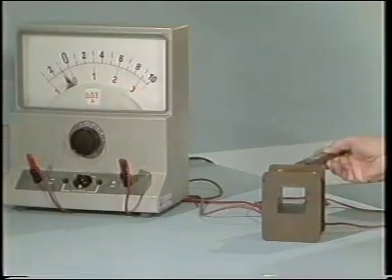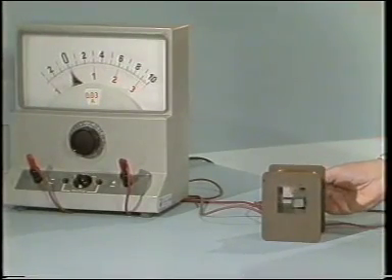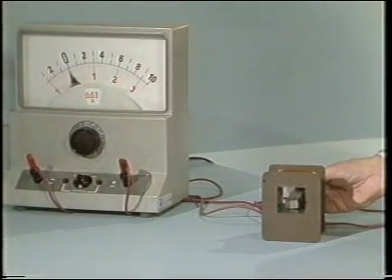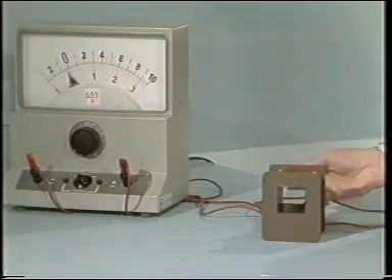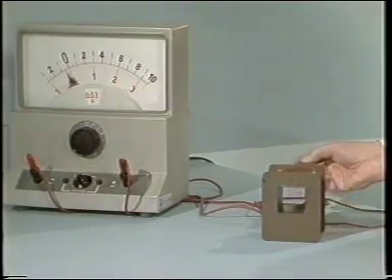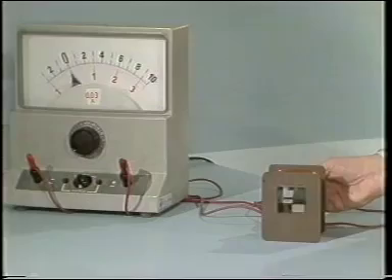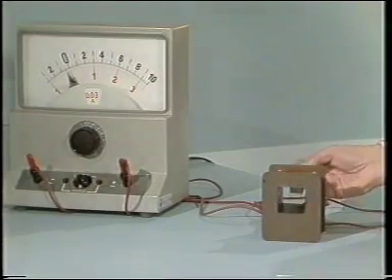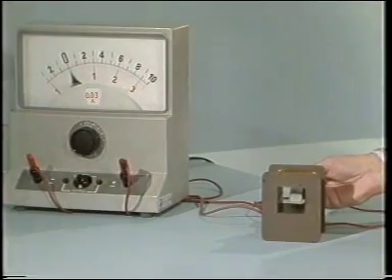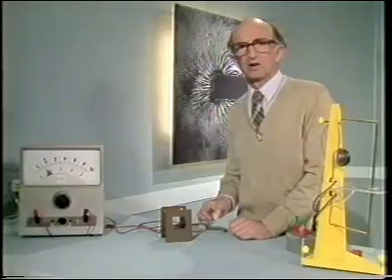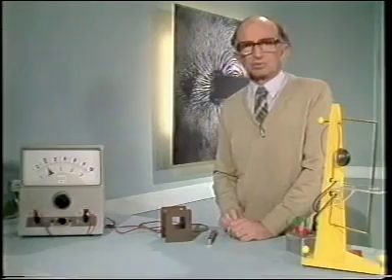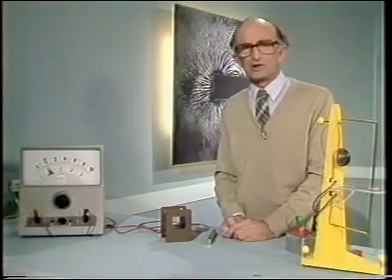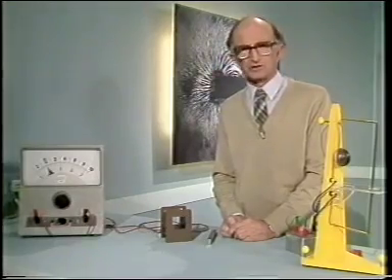Only if the magnet is moved is the current generated. In fact, the faster I move it, the bigger the induced current, because the voltage is proportional to the rate of change of flux. So moving the magnet in and out of the coil, you can see I can generate an alternating current. It responds to movement, not to a stationary magnetic field. So these then are the three principles on which the induction motor depends. Now here's Professor Laithwaite to explain more about the induction motor.